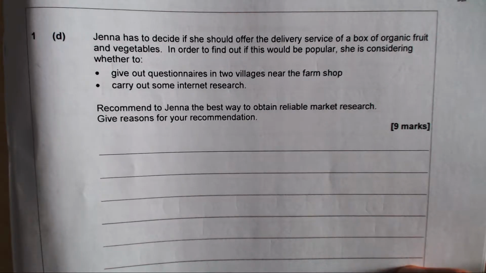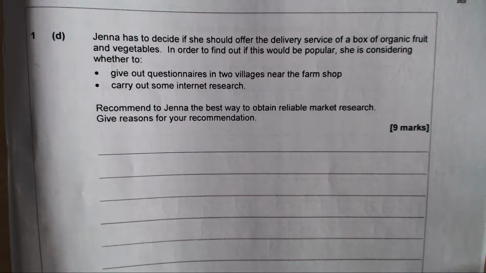So let's have a look at the question then. It says, Jenna has to decide if she should offer the delivery service of a box of organic fruit and vegetables. In order to find out if this would be popular, she is considering whether to give out questionnaires in 2 villages near the farm shop or carry out some internet research. Recommend to Jenna the best way to obtain reliable market research. Give reasons for your recommendation.